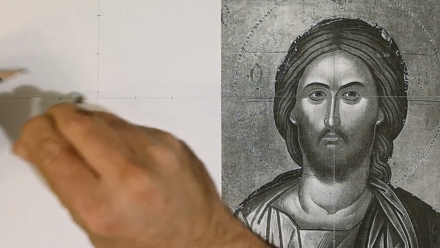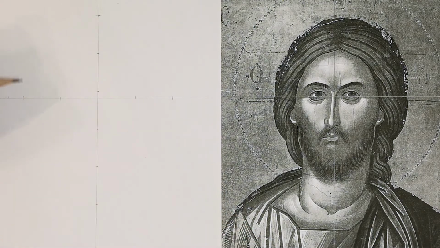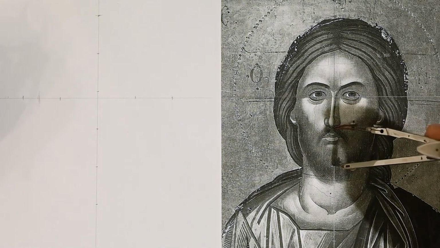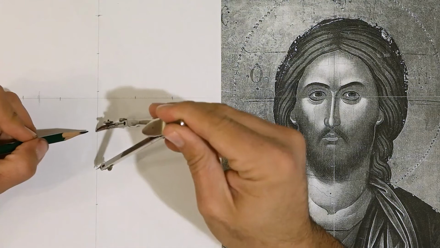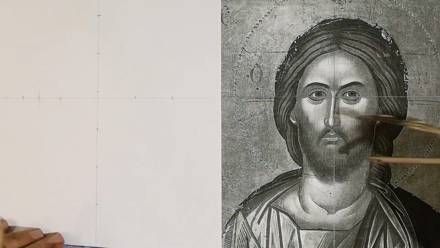I know so far, maybe it seems a little bit complicated. So what I've done so far is drawn 2 lines on my reference photo. I drew these lines arbitrarily. I decided where to place those, and I've done the same on my piece of paper.